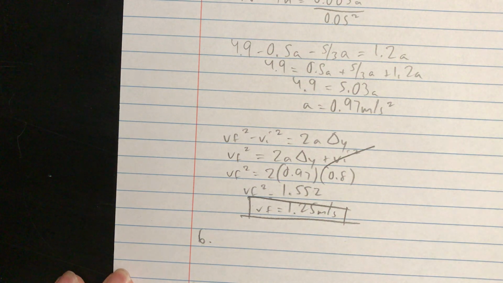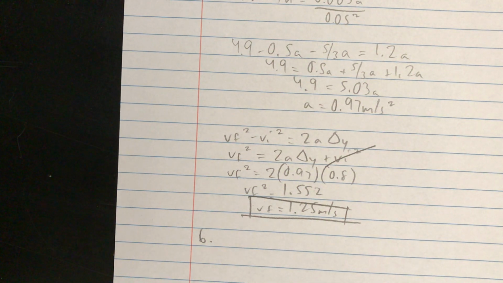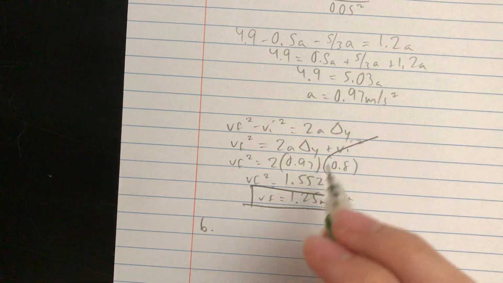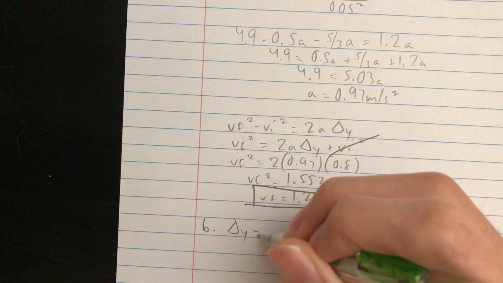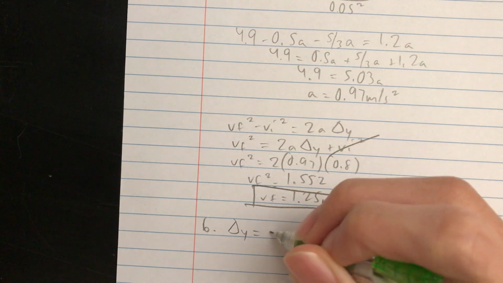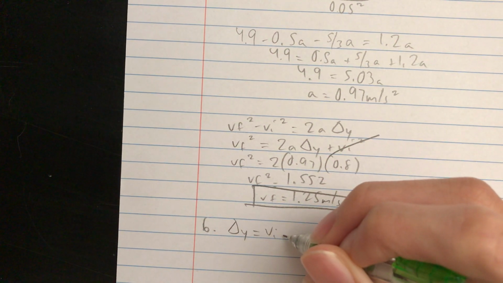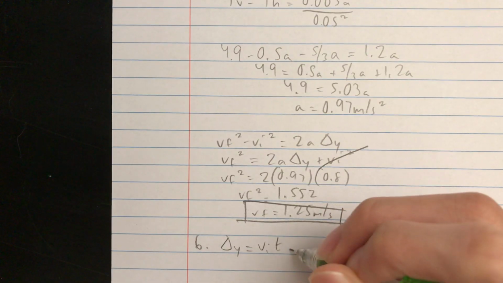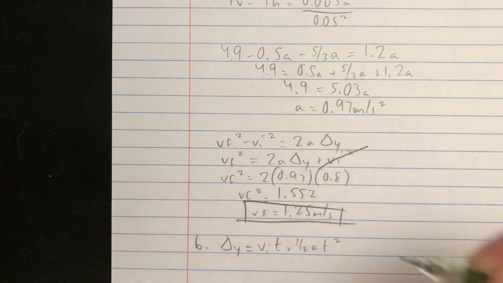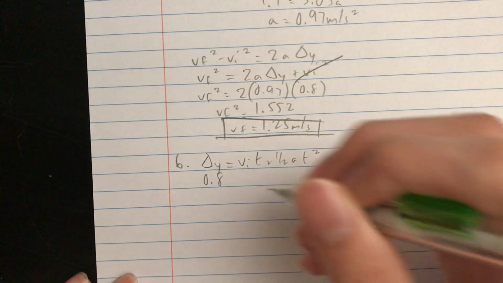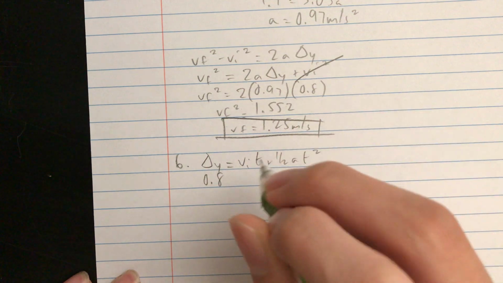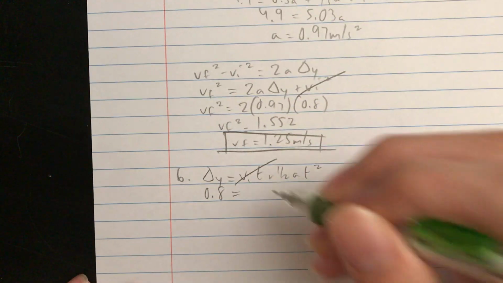Part B is determine the time it takes for a block to descend 80 centimeters. Okay, so we already have displacement and we have acceleration, so we can use the position function to find time. Delta Y equals Vi t plus 1/2 a t squared. Delta Y is 0.8. Vi, as we said before, is 0, so we can cross that out.